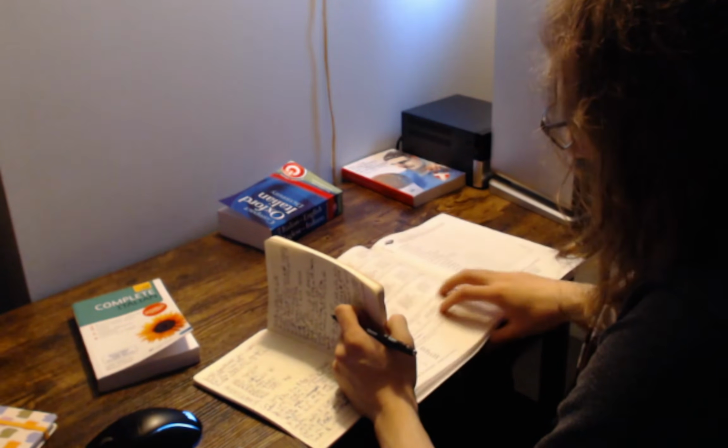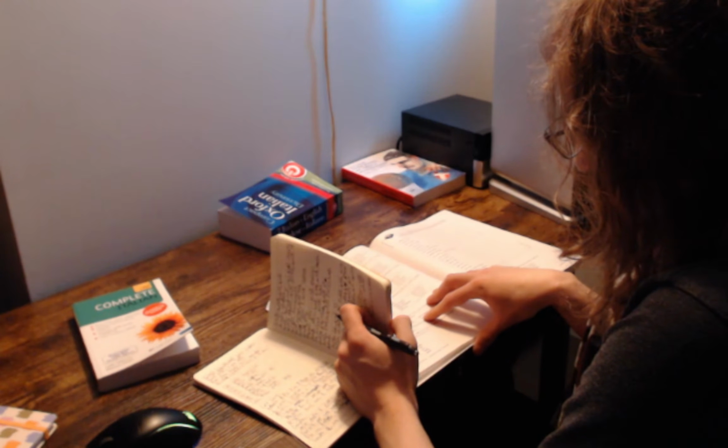Quelle zie, quelle zie. Okay, so then it's quell' with an apostrophe before a feminine noun starting with a vowel, and the plural is quelle.